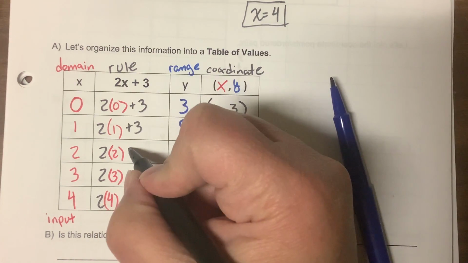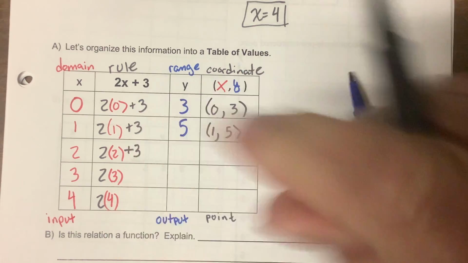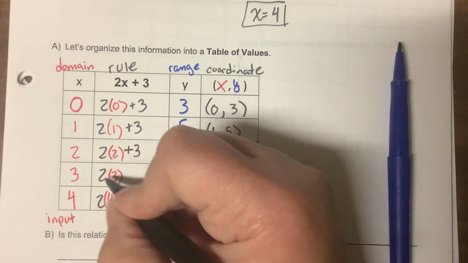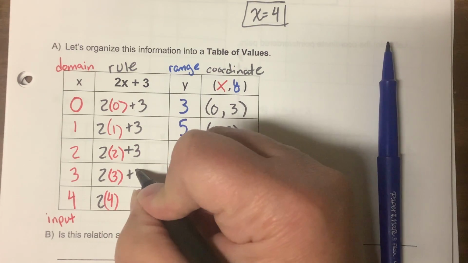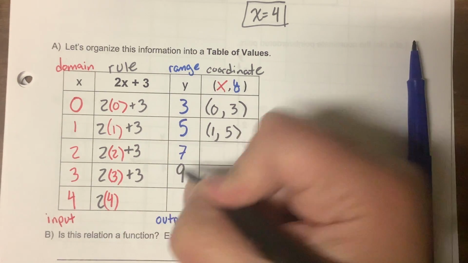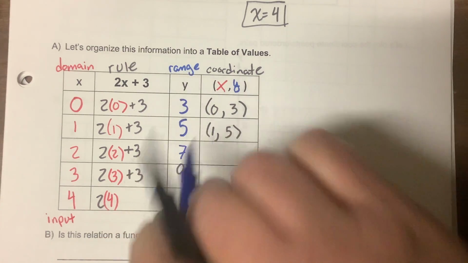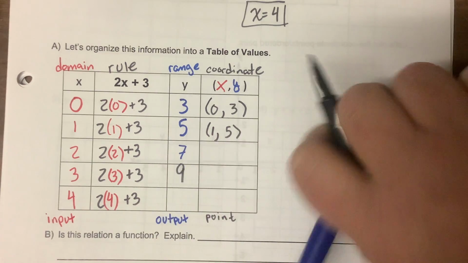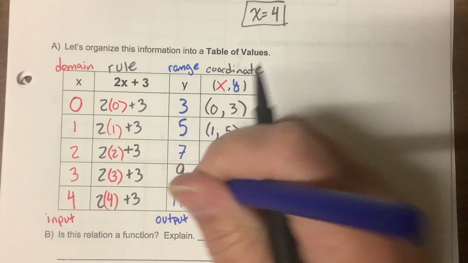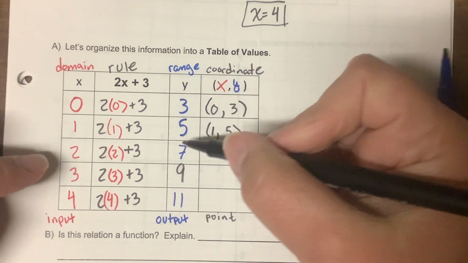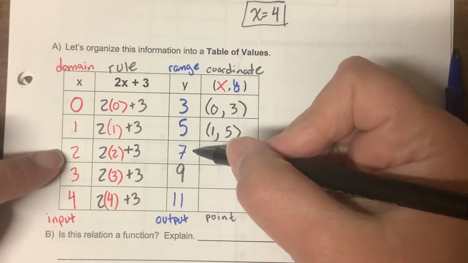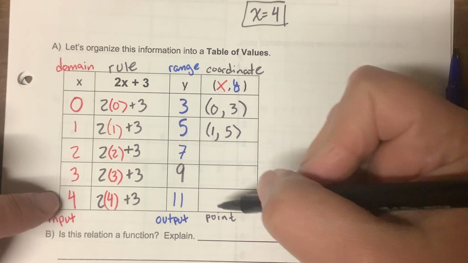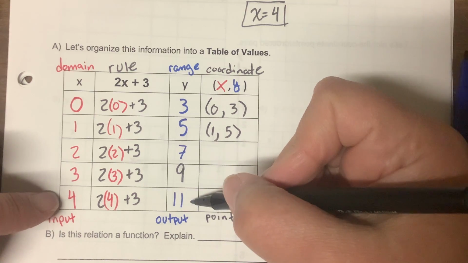So 2 times 2, 4, plus 3 is 7. 2 times 3 is 6, plus 3 is 9. 2 times 4 is 8, plus 3 is 11. So if I play 2 games, I'm paying $7. If I play 3 games, I'm paying $9. If I play 4 games, I'm paying $11.